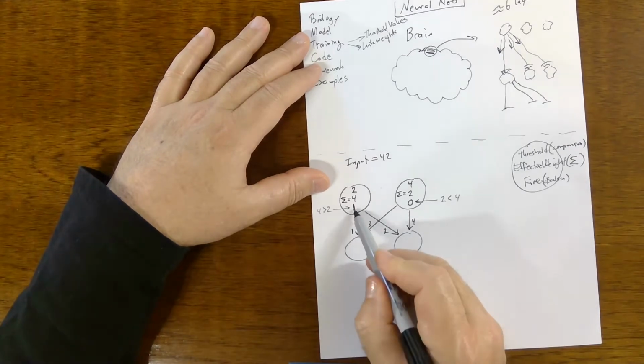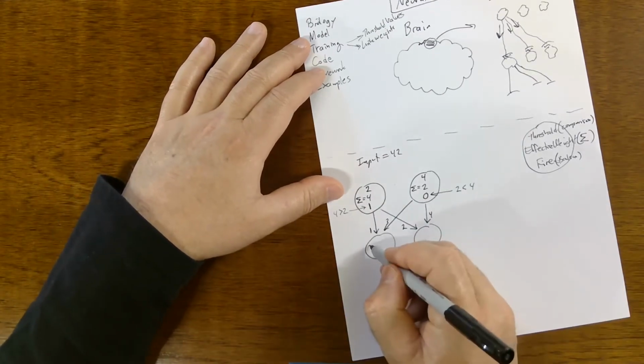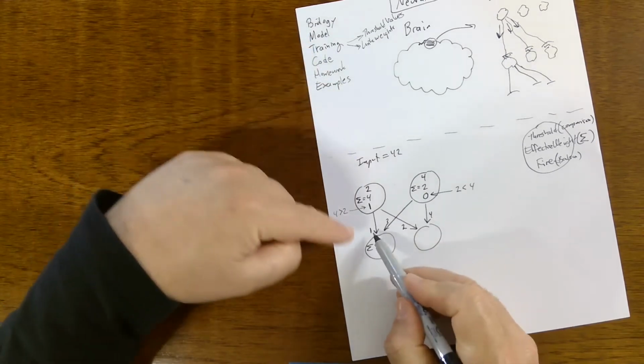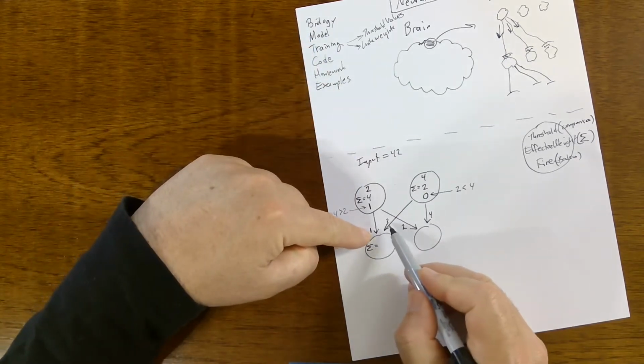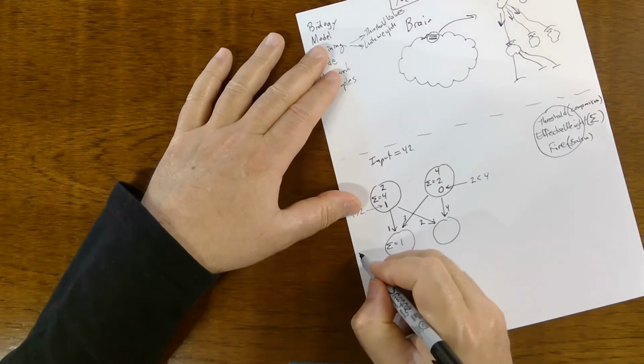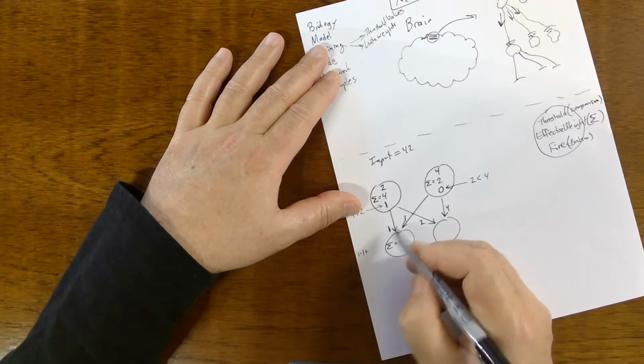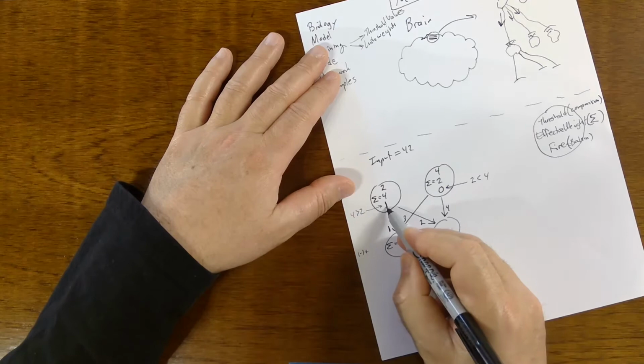So this guy's firing. He's sending a 1 down to this node, and he's sending a 2 down to this one. So the sum on this one is going to be 1 plus 0. Really, it's just going to be 1, because it's 1 times 1: it's getting a stimulation value of 1, and this one's firing.